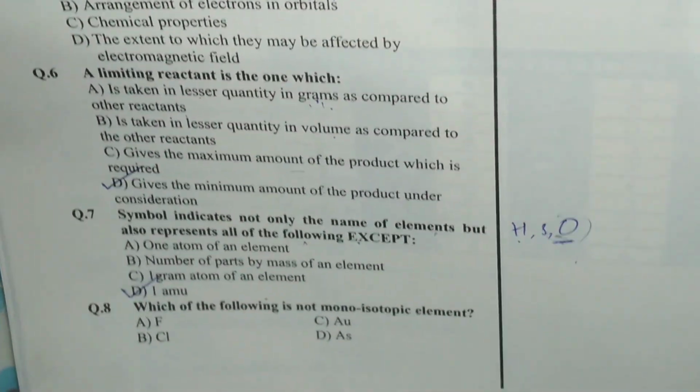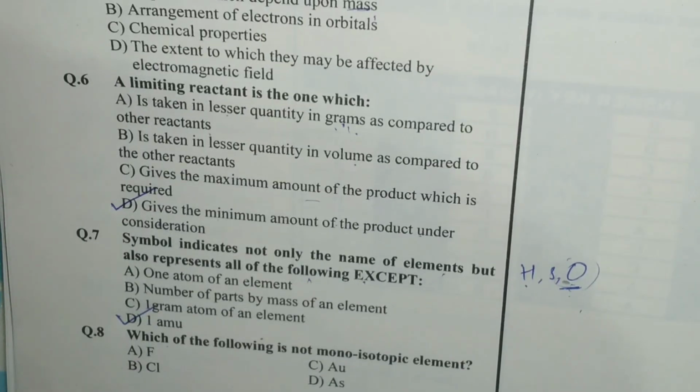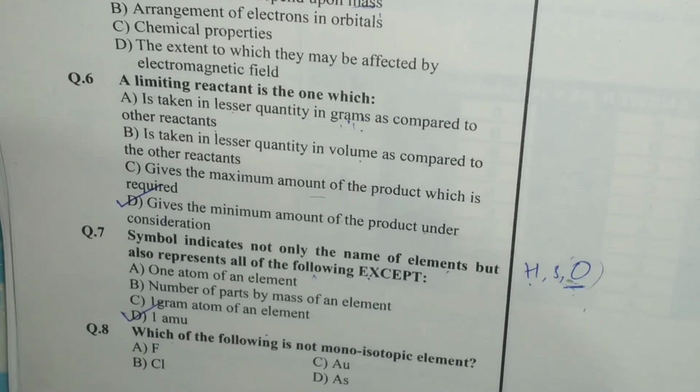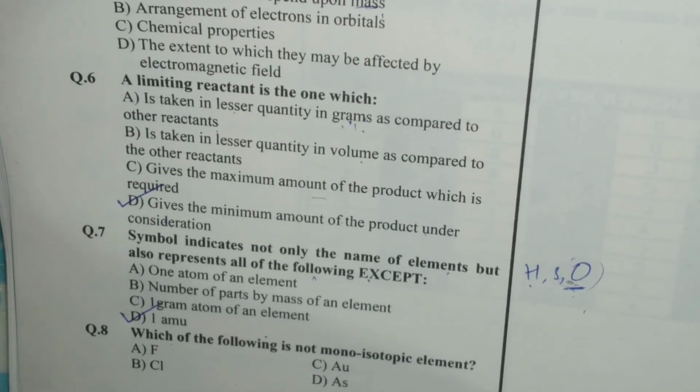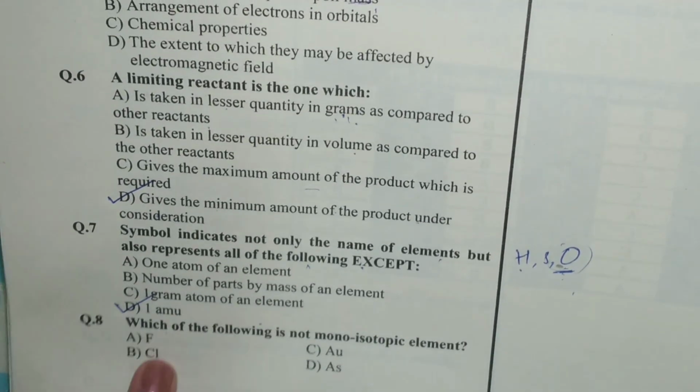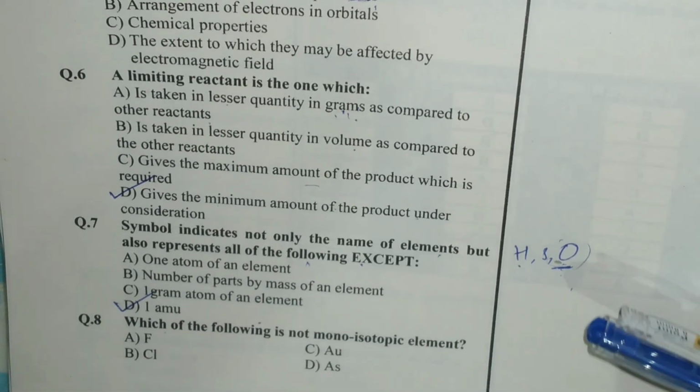Moving on to question number 8, which of the following is not a monoisotopic element? A monoisotopic element has only one isotope. So fluorine has only one isotope.